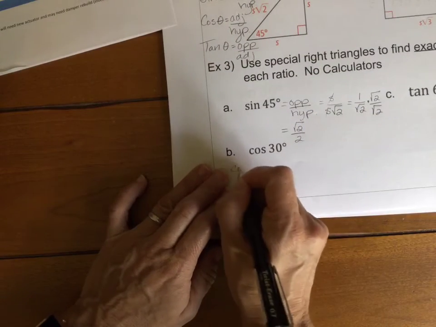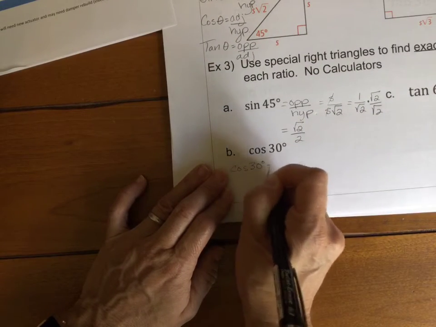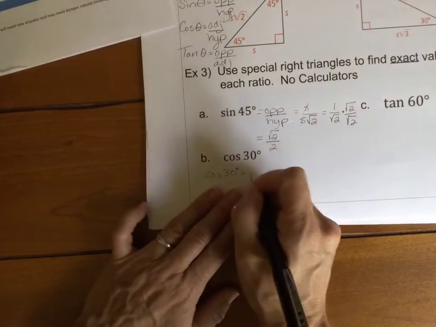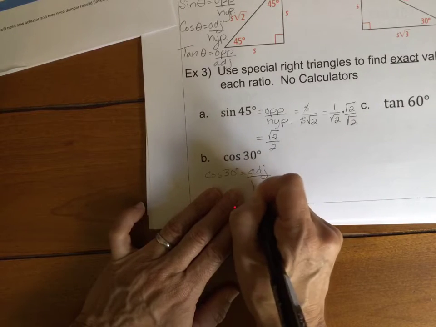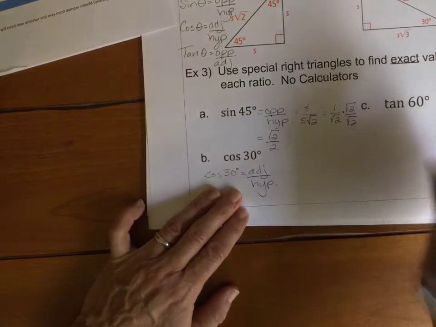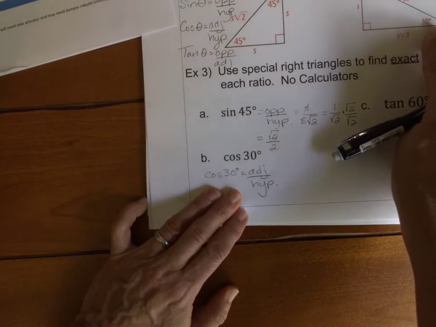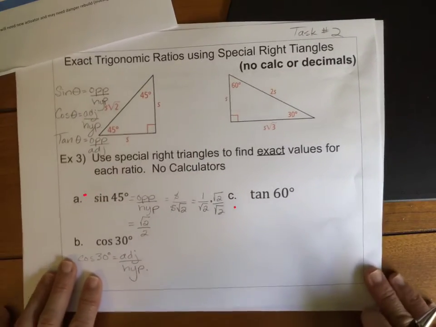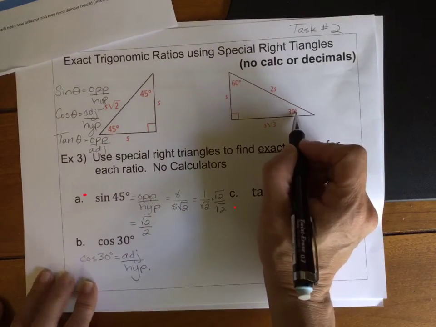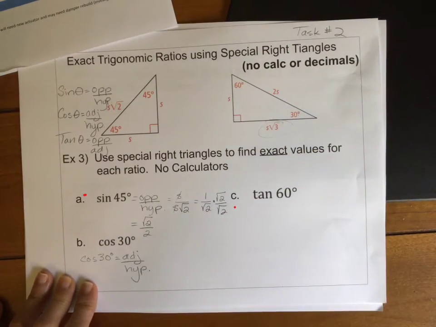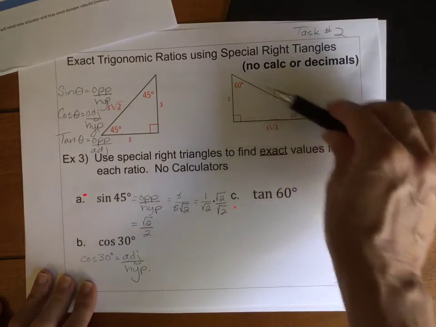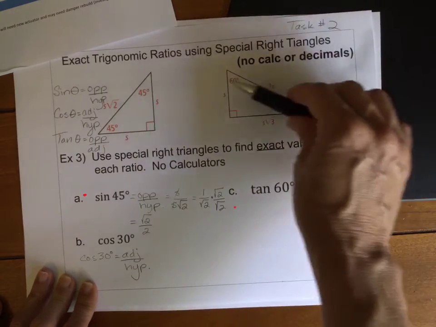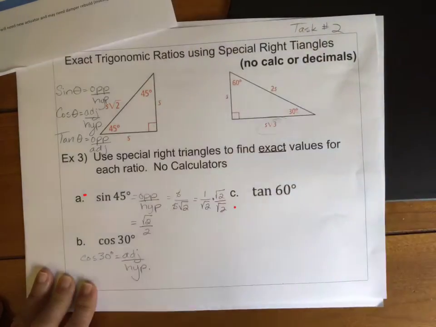All right, let's go look at cosine of 30. We know that cosine of 30 degrees, what we're looking for instead of opposite this time, is adjacent over hypotenuse. And we must be looking at our 30, 60, 90 triangle. So let me zoom out. And we can see what is adjacent to 30 degrees is this S root 3. Adjacent, that word means next to. So if I'm looking at 30 degrees, I'm not looking at the side opposite. I'm looking at the side next to it.